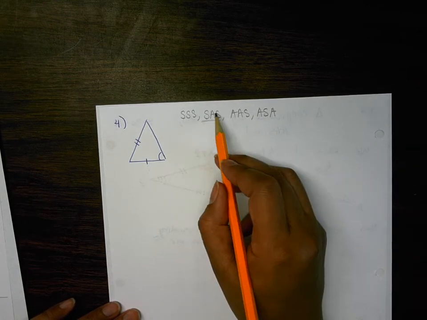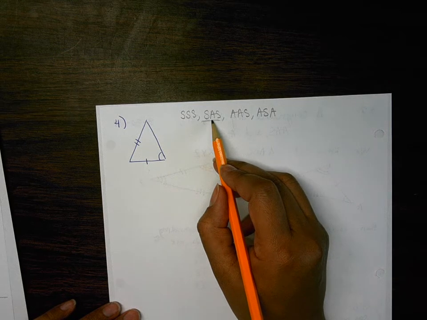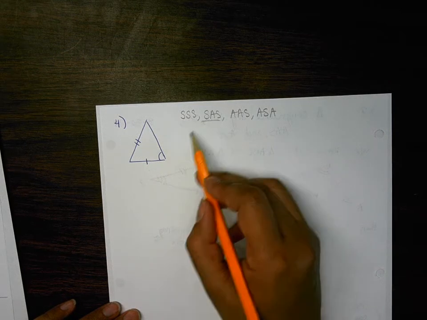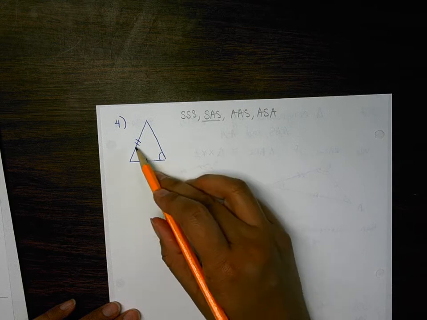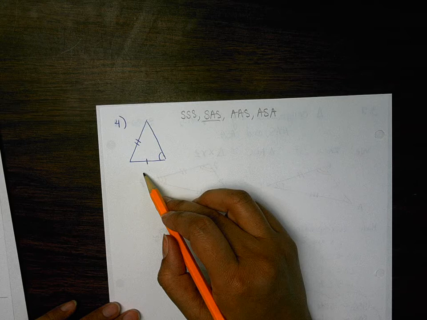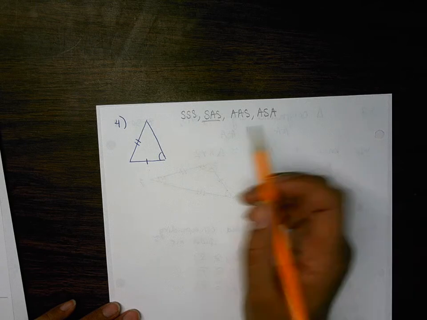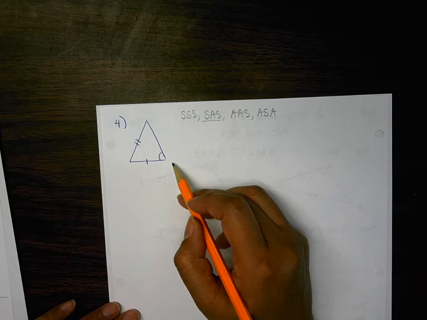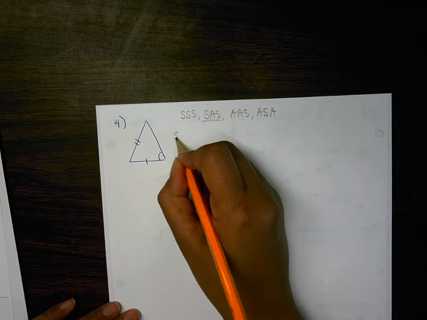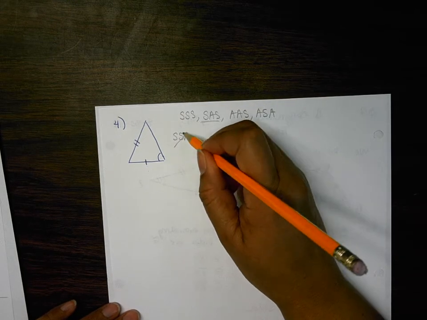SAS? Now, in order to use this, what can we say about the angle? It must be in the middle, sandwiched, included. Is the angle sandwiched between those 2 side markings? Yes or no? No. Do you guys agree? All right. So, is there any other one? Do we have an SSA? Is that one of our choices? No, we do not.